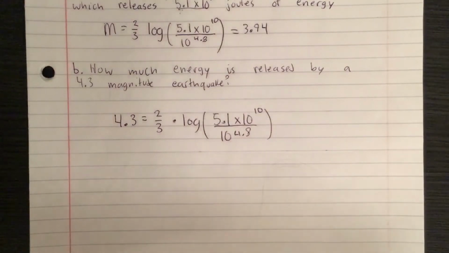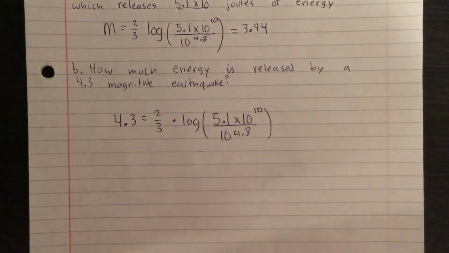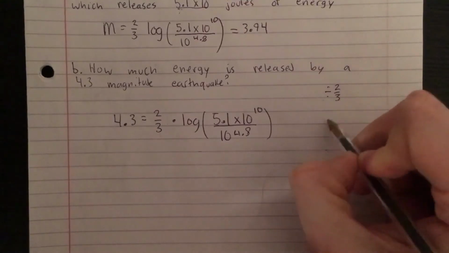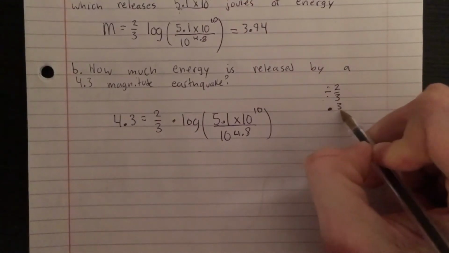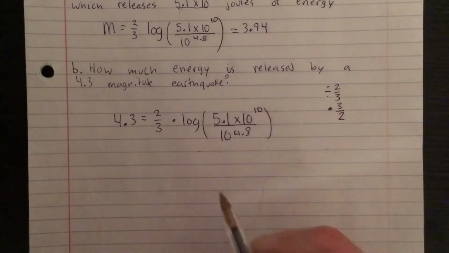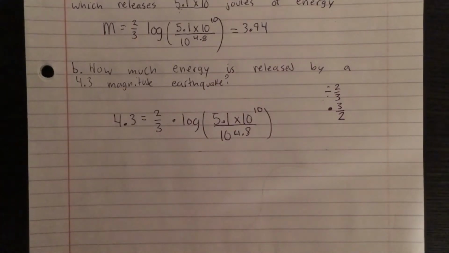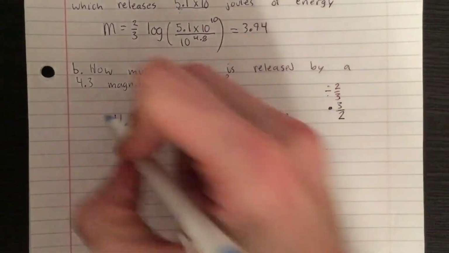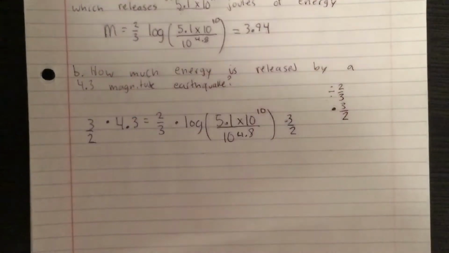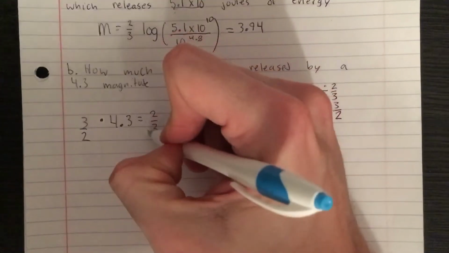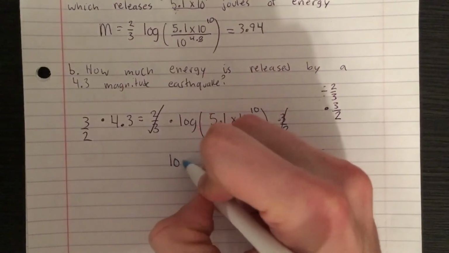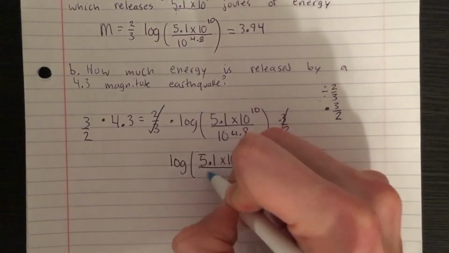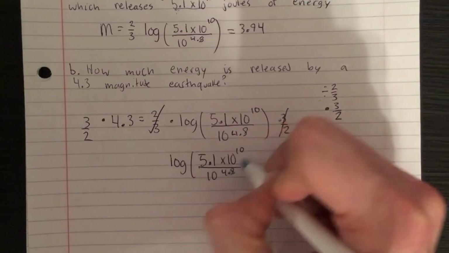So to get rid of 2/3, it's multiplying, so we're going to divide by 2/3. And when you're dividing something by 2/3, that's the same as multiplying by its reciprocal. If you're dividing by a fraction, what we're going to have to do is multiply both sides here times 3/2. So times 3/2 over here, times 3/2 over here. And so these are going to cancel out. And what's going to come down is my log of 5.1 times 10 to the 10th over 10 to the 4.8.